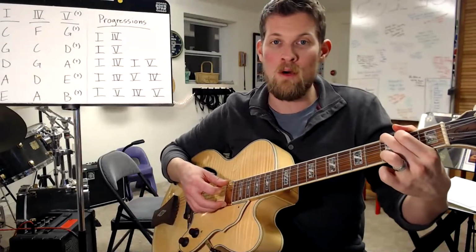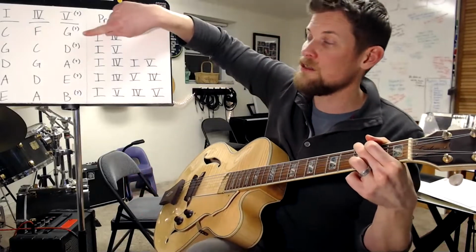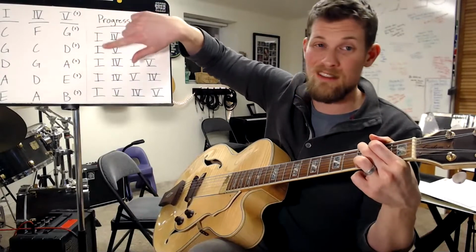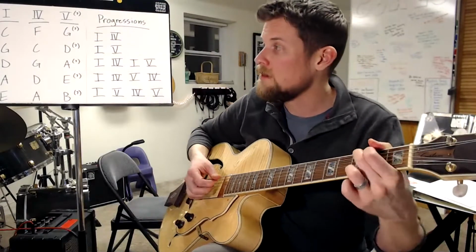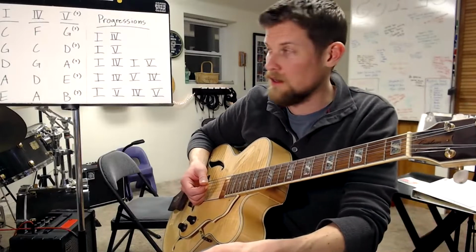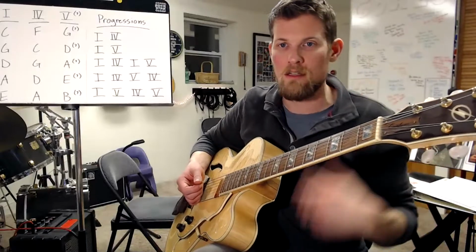If I land back on the 1, now G sounds like home. In that context, when we had the F chord in there, C sounded like home. Now G sounds like home. So this is going to be the case as we go through all of them. As soon as we go to a new key, if it has any overlap with the key we were just hearing, then what we were just hearing is still the context that we're hearing it in.